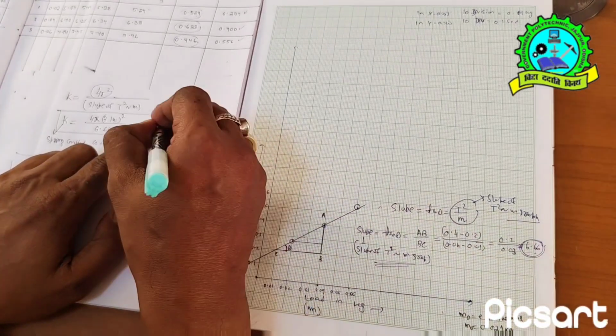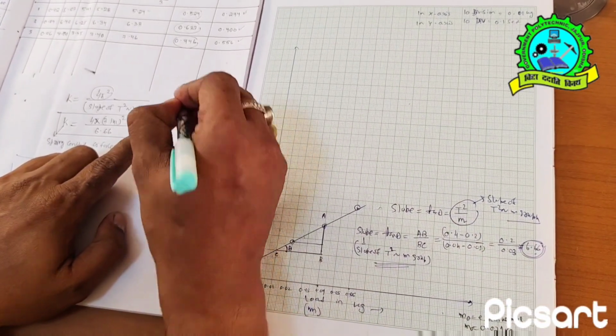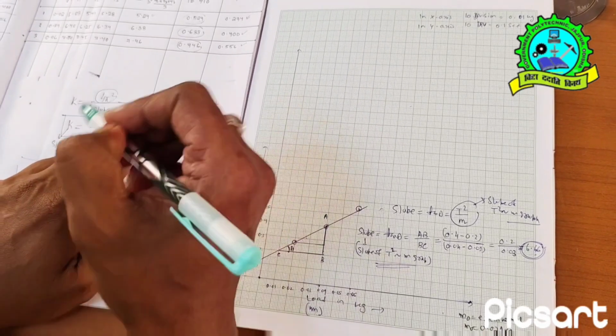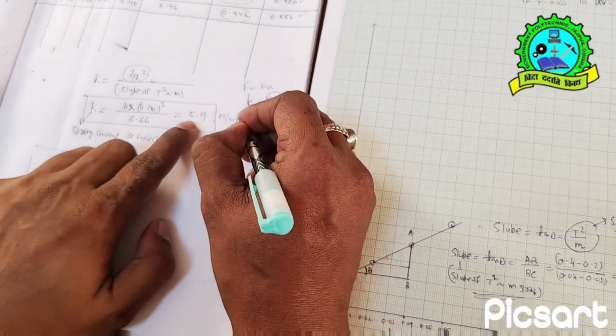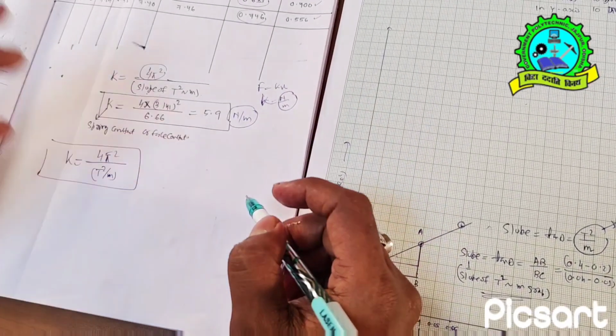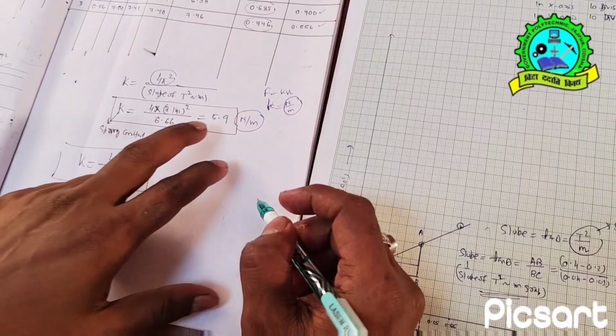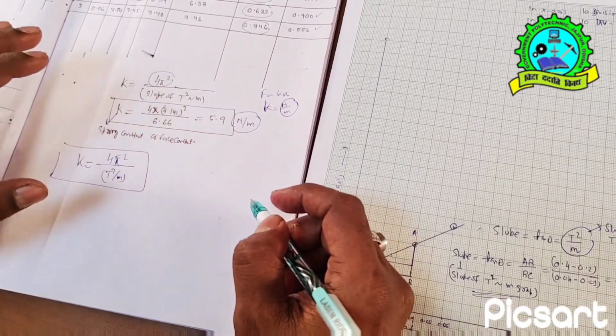K is in Newton per meter, because F is equal to Kx. The force constant is in Newton per meter or dyne per centimeter. Since we have taken the SI system, that is why it is Newton per meter.